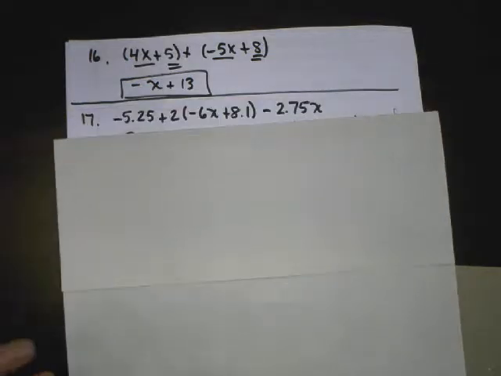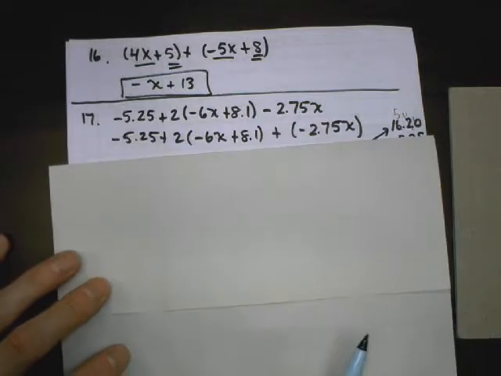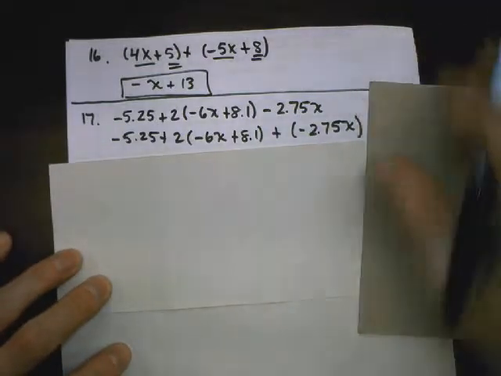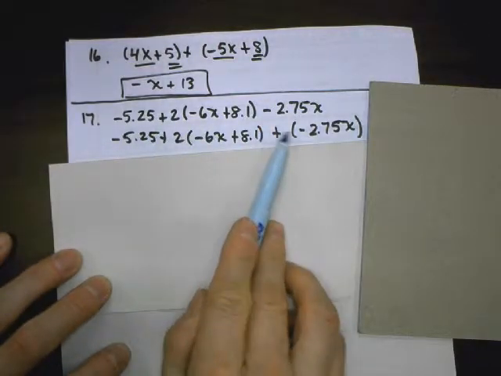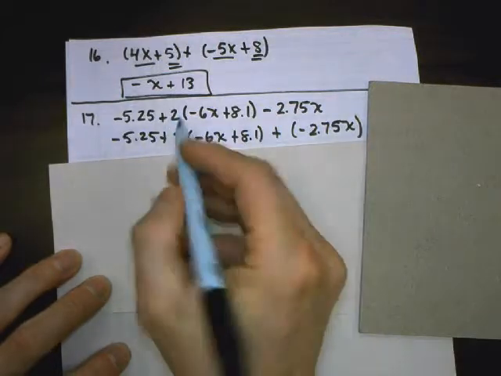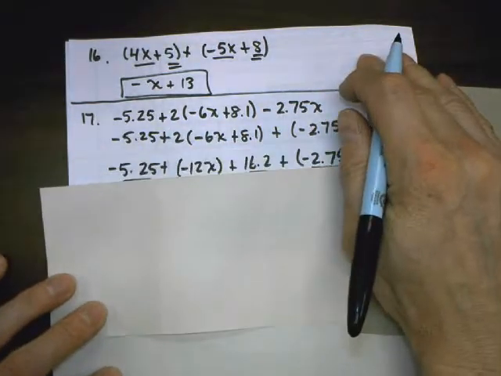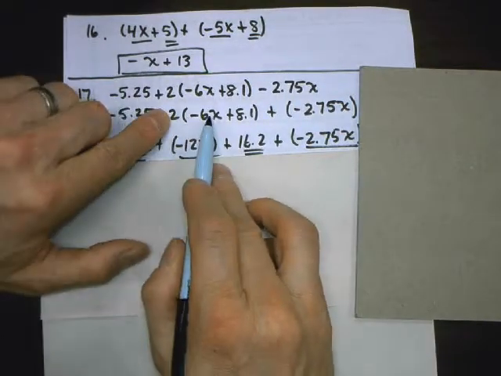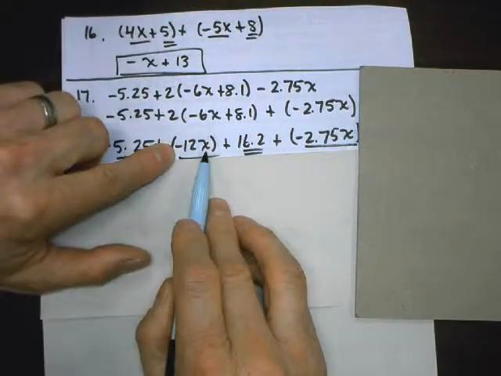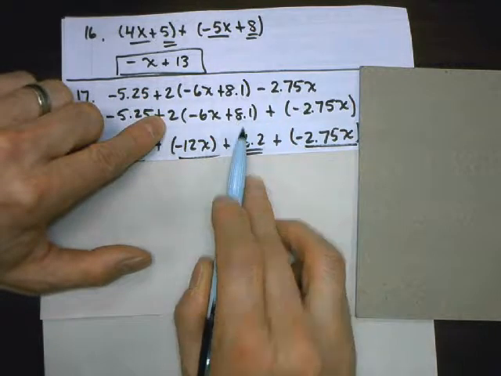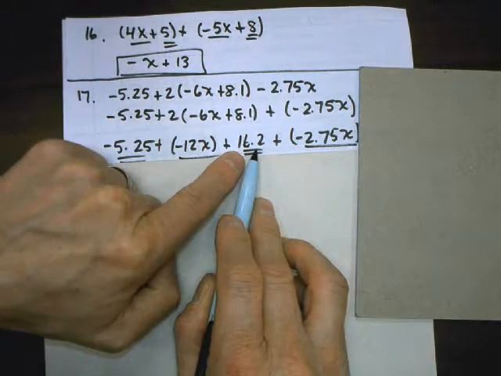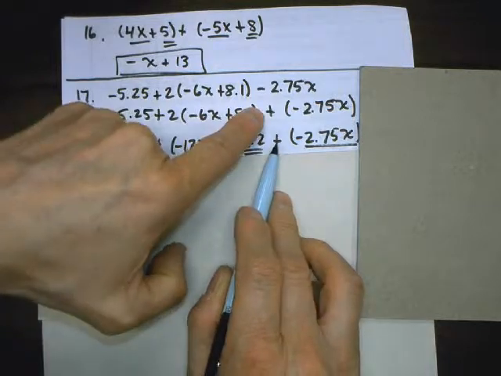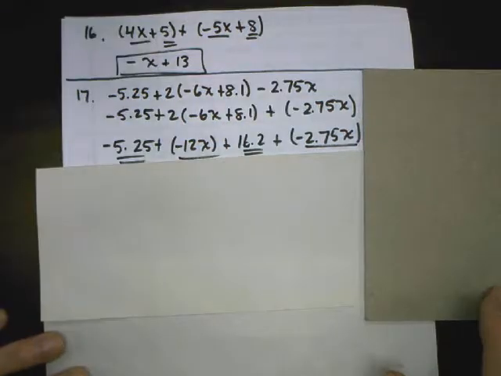17, we're going to simplify this expression. So I'm going to do my rule for subtraction first. I'm going to draw 2 sticks right here. Add the opposite. So now when it's necessary, I can use teams. So I'm going to go ahead and distribute. I copy this, copy this. 2 times negative 6x is negative 12x. 2 times 8.1 is 16.2. And then copy this. So I distribute first.